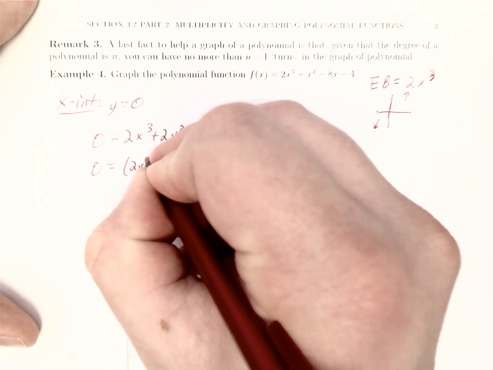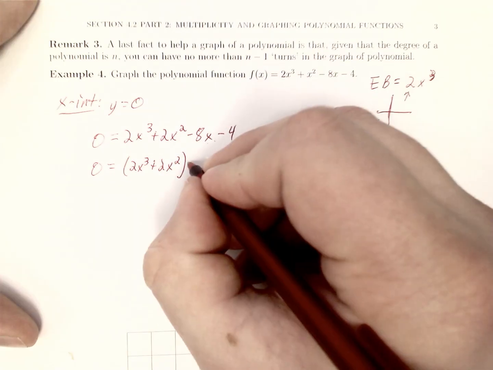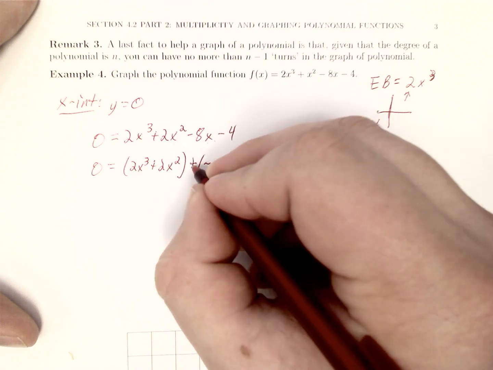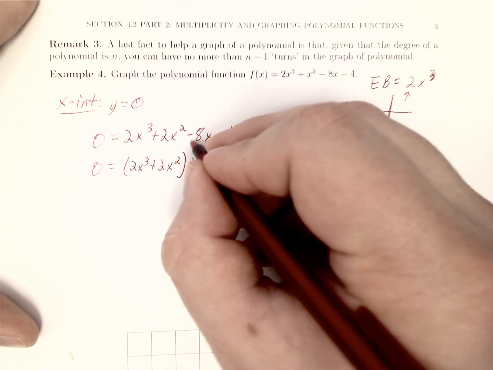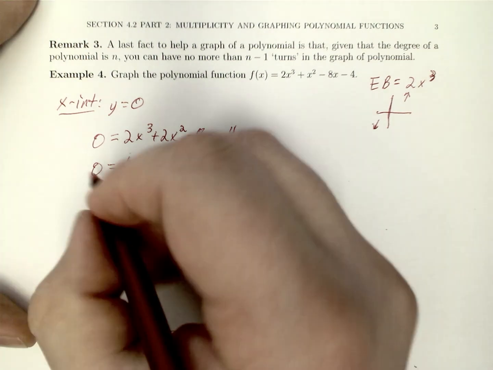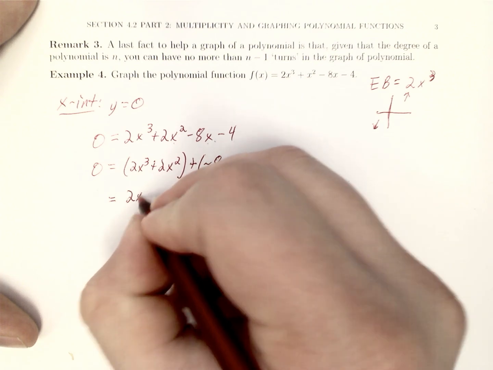So 2x cubed plus 2x squared, that's one group. Then the other group, you include the negative. There's always a plus between groups. Include the negative into the other group. GCF factor out of 2x squared.